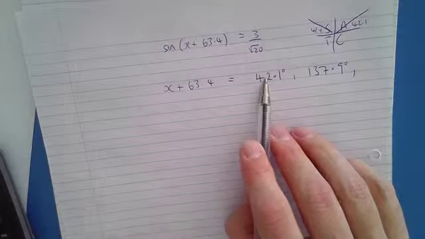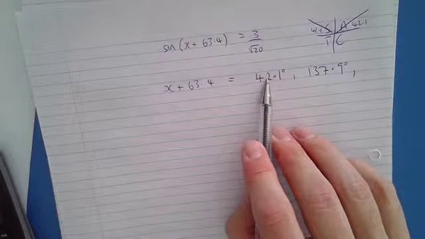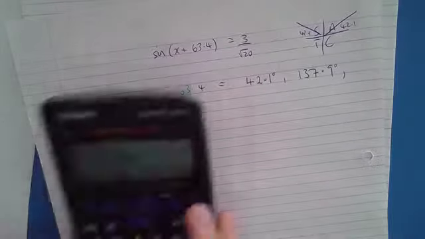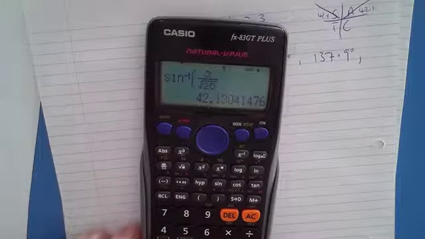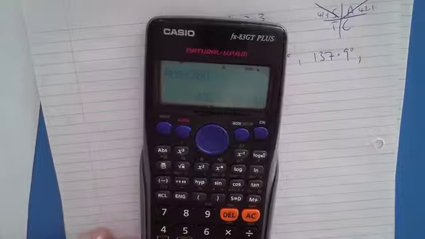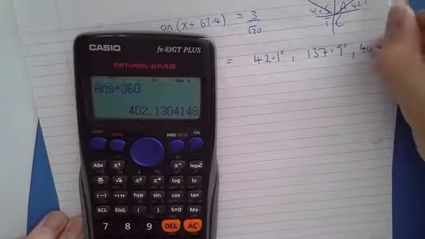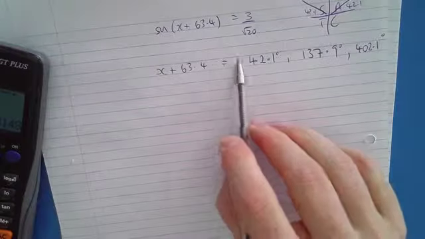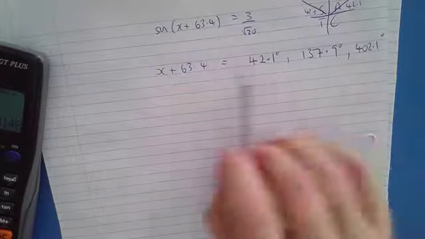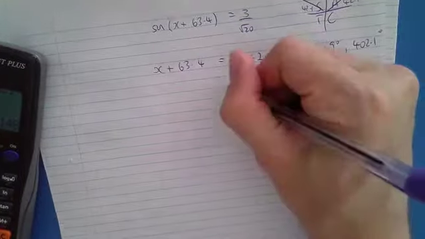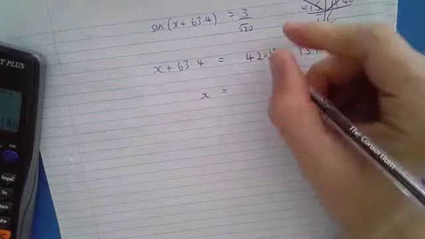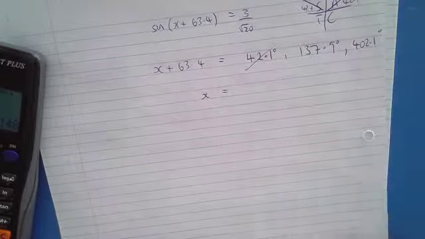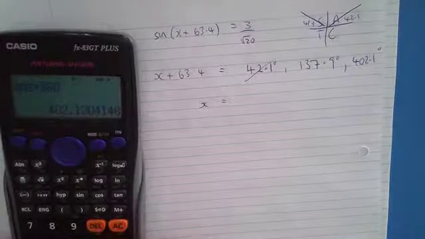So I need to go and find the next answer here. So what do I do to that? Find the next answer? Add 360. So if I get that answer back, I just press equals in the calculator, plus 360. 402.1. And then, it's when you sign a number that it generates all of these numbers here, and that's why you find this stage here. And then you take 63.4 off all of those. That's going to be a waste of time. I'm just going to cross that out because it's not in my range.